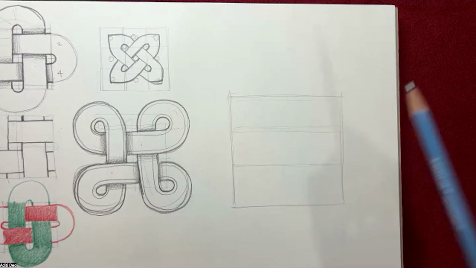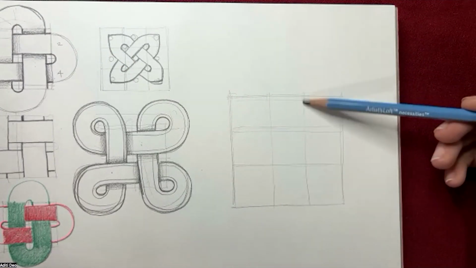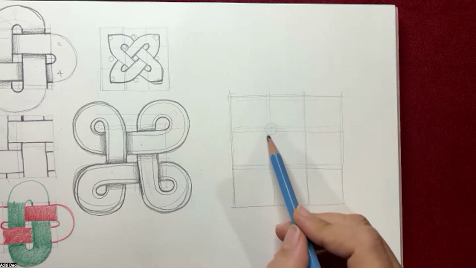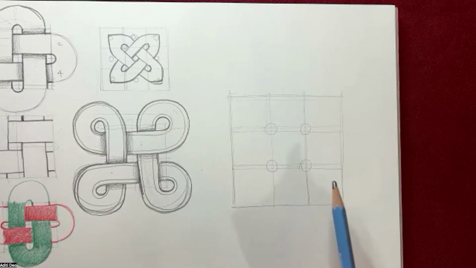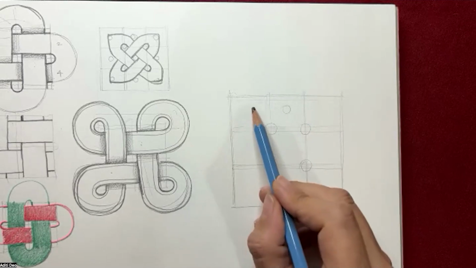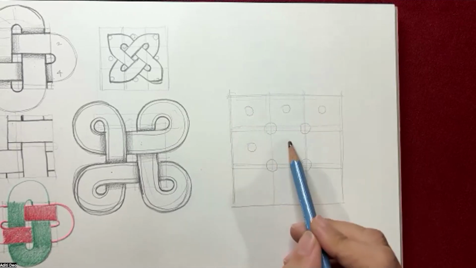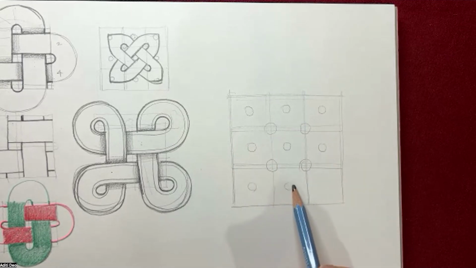Make a square with 9 boxes. Draw a nice circle, more or less the same size, at the intersections, and then a slightly smaller circle in the middle of the circle.